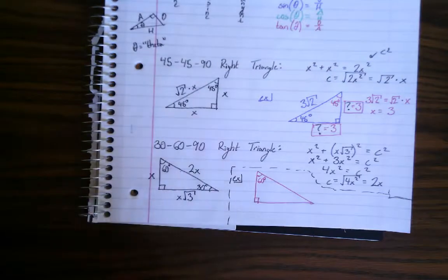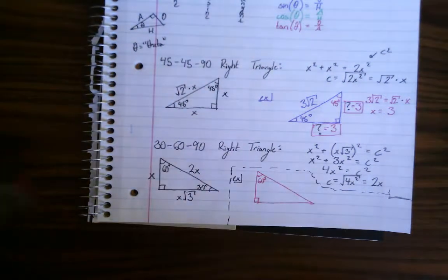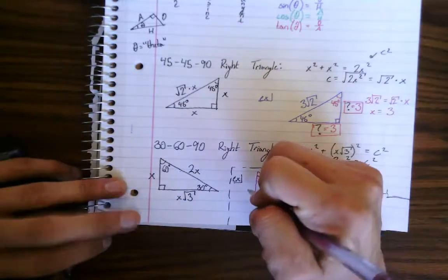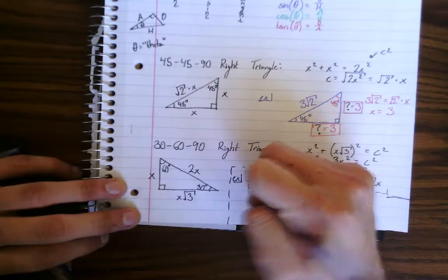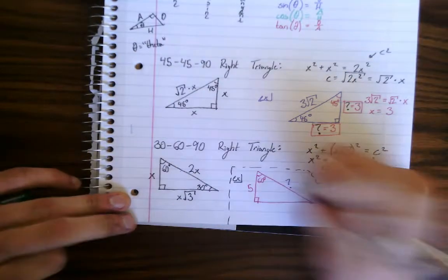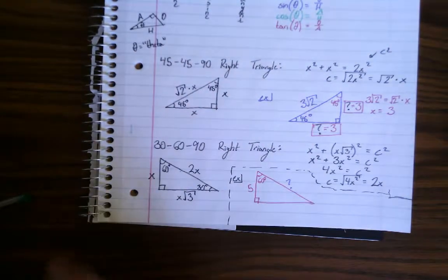Say we get something like this. Similar to what we did in our last example. We're only given two angles, and in addition what we're given is that this value right here is equal to 5. And what we want to find out is what is this value right here, as well as what is this value right here.